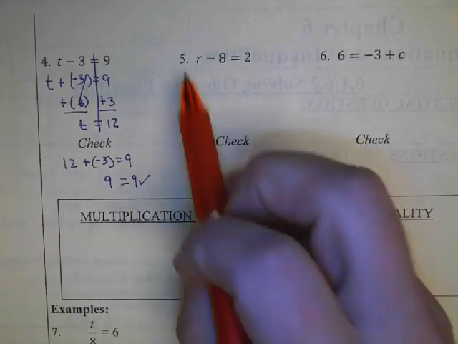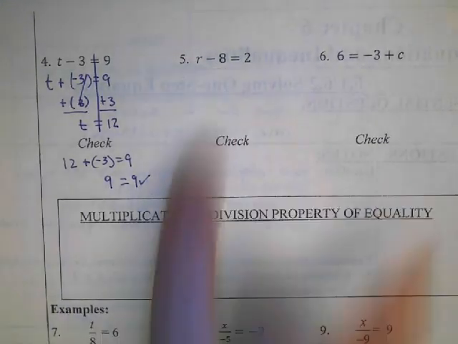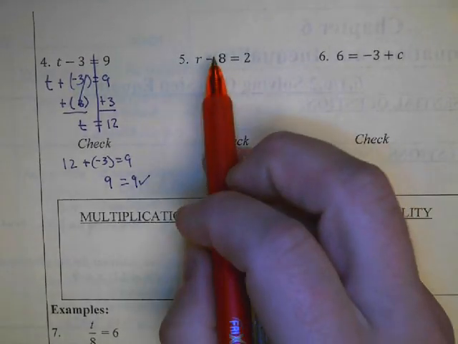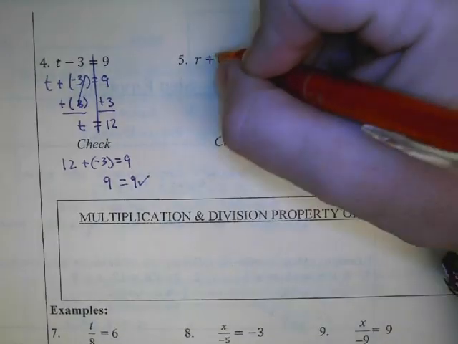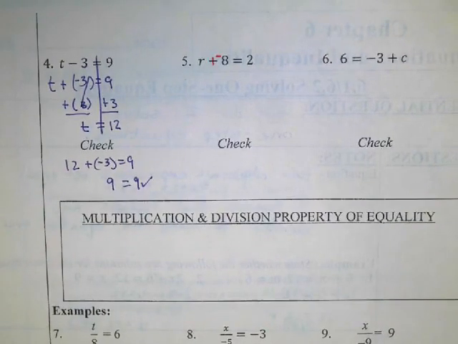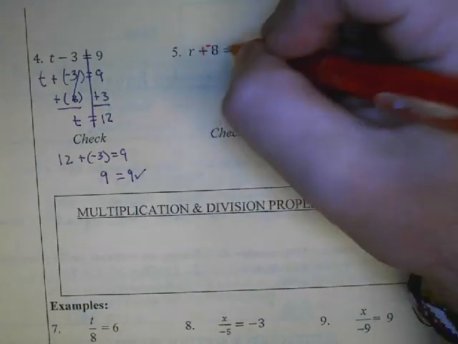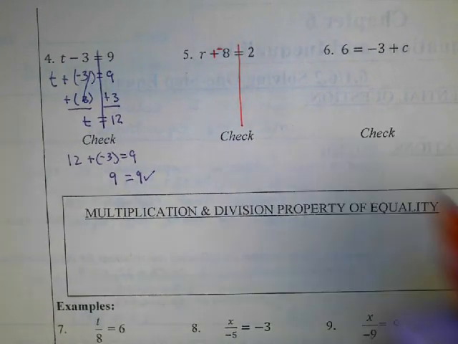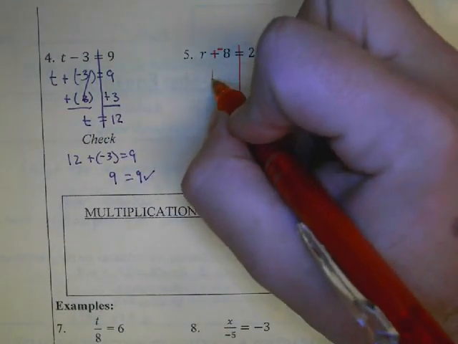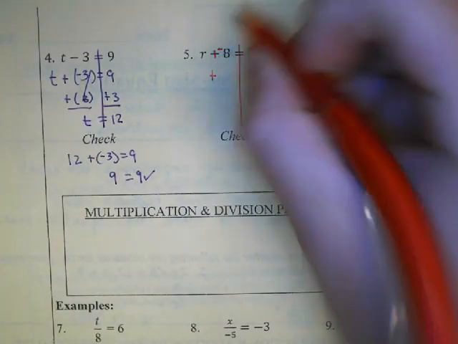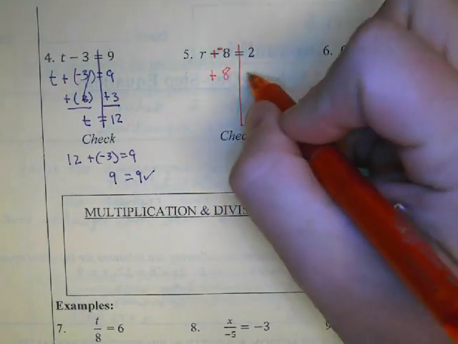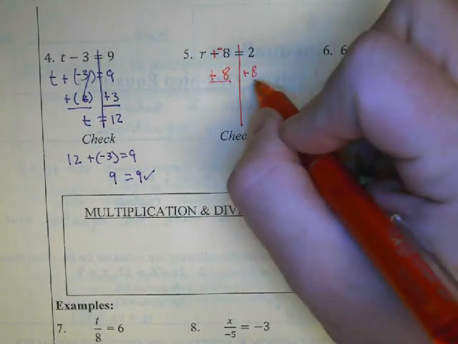So the first thing with number 5, is there any keep, change we need to do? Yes, there is, because we have subtraction. So we'll do our change. We'll draw our line. And now to solve, we will add the opposite. So what's the opposite of -8? Because now I'm dealing with a -8. The opposite of -8 would be +8, so I'll add +8 to both sides.